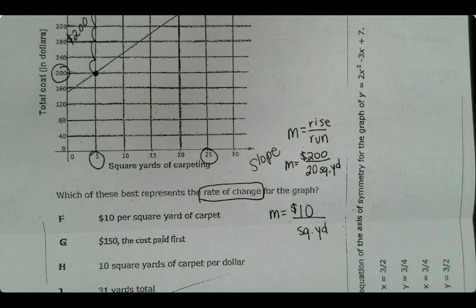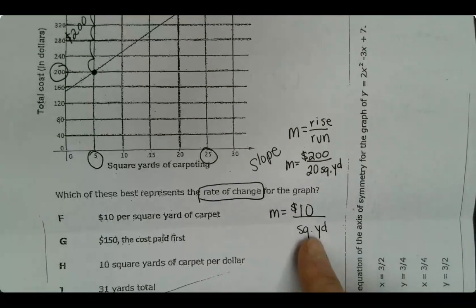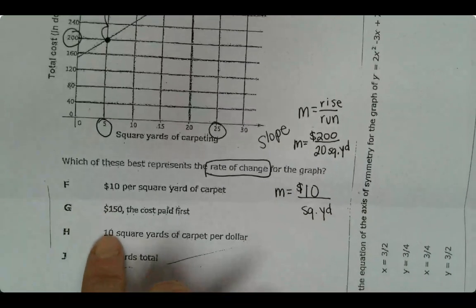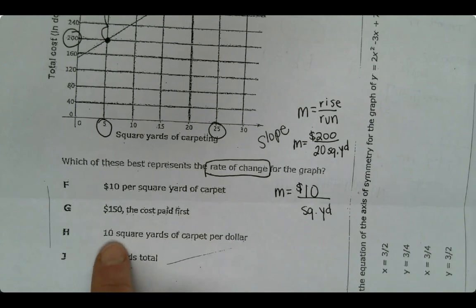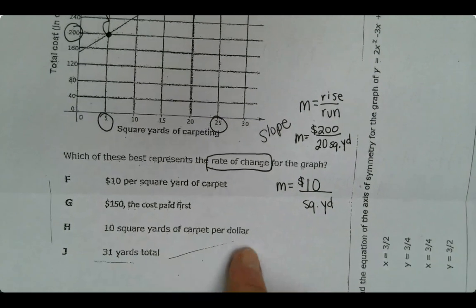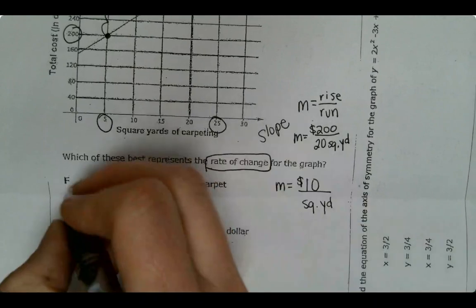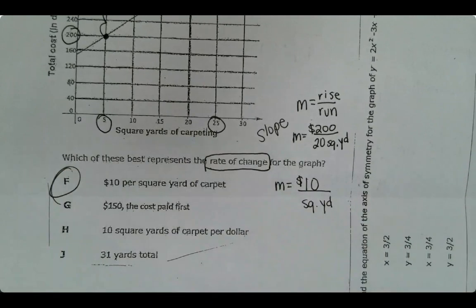F and H are both 10, but the difference between them is how the units are listed. It's $10 per square yards of carpet, which is what it says here. The other one, which is trying to confuse you, is 10 square yards of carpet per dollar. That just doesn't even sound right. That sounds confusing to me. 10 square yards of carpet per dollar. That doesn't even make sense. So just be real careful with how they word them.